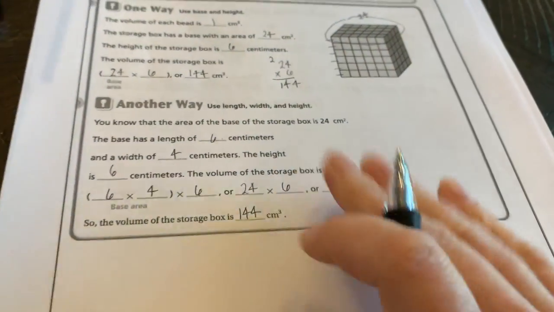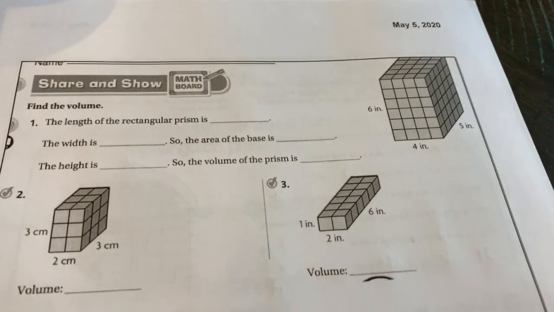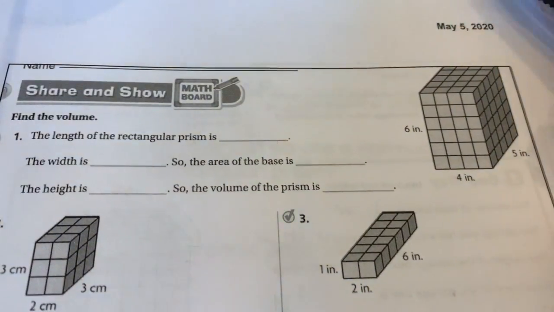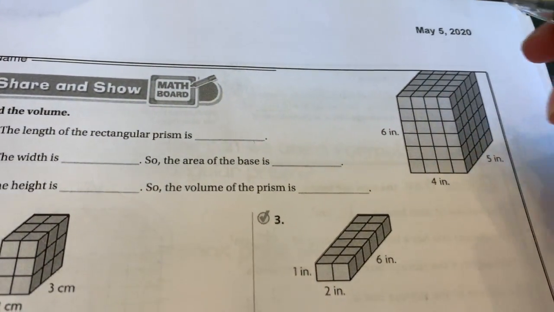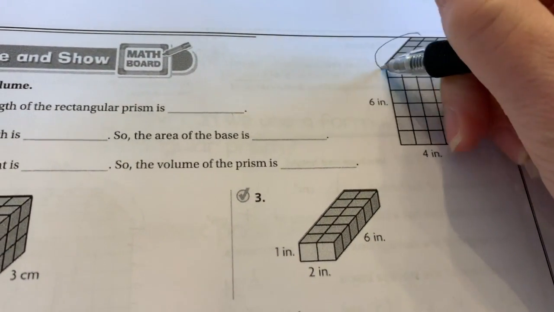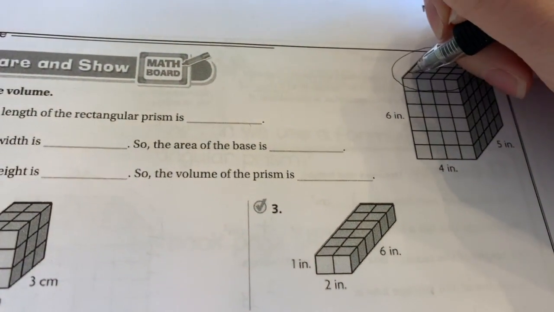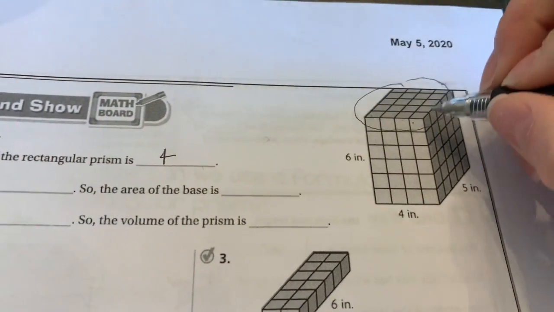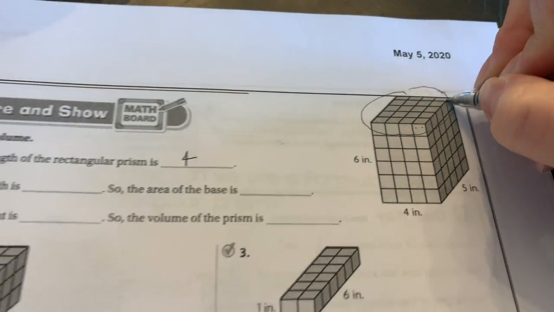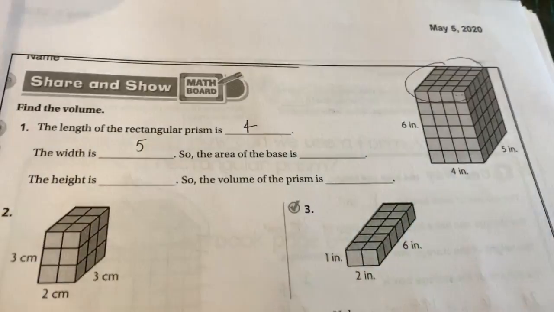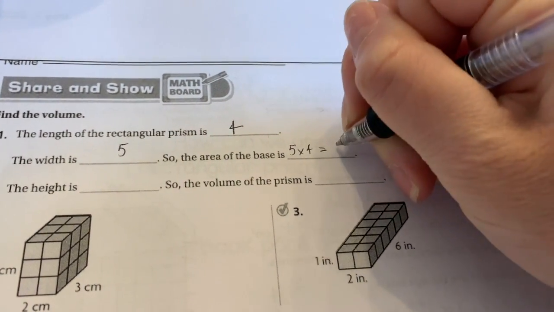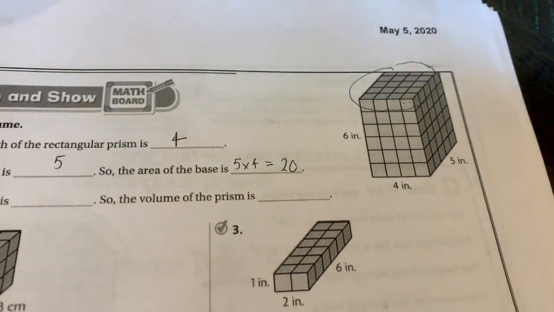So I'm going to show you this way again right now by doing this share and show with you. I'm going to find the volume of this, but we're going to do it by finding the area of the base instead of just counting like we did. So you look at one layer. The length is 1, 2, 3, 4. The width is 1, 2, 3, 4, 5. So the area of the base is 4 times 5, which is 20. And if you counted, you would get that anyway.